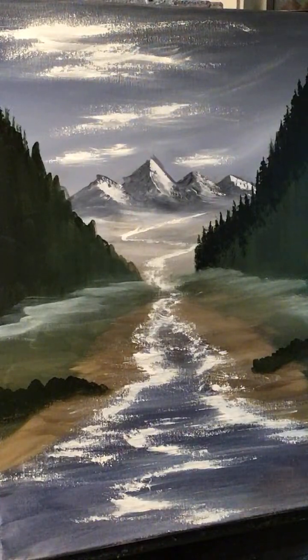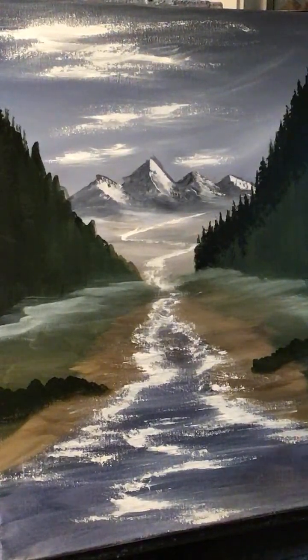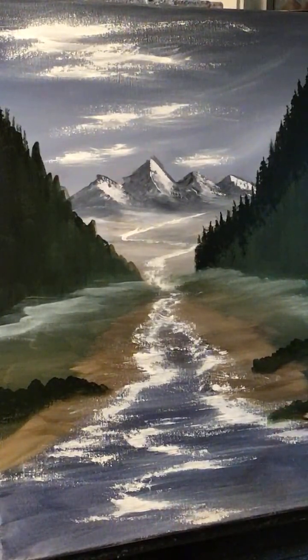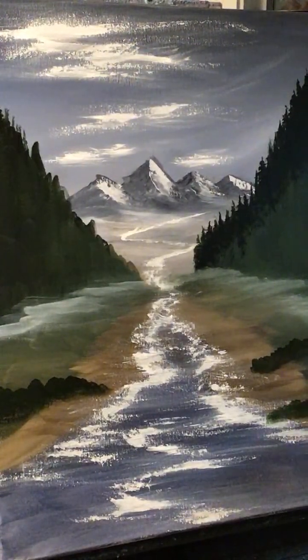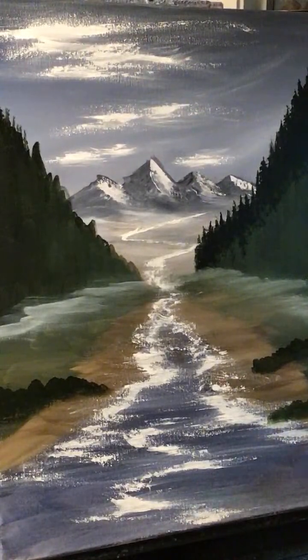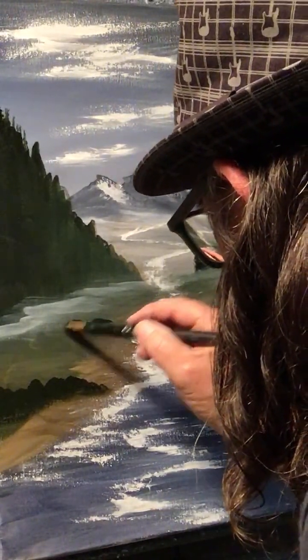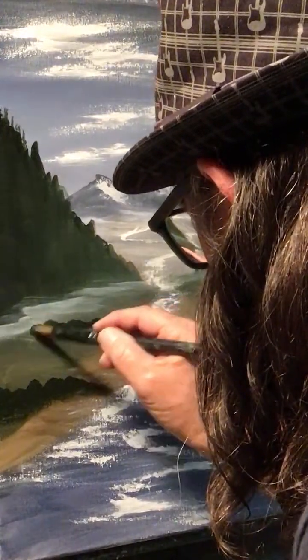Let's put a few bushes here, down to the water. Pull the bottom to the right. Put smaller ones here now. We're moving back, so they're going to be smaller.